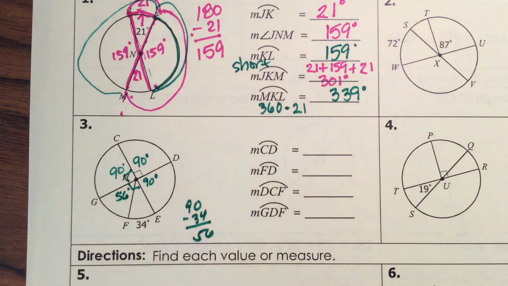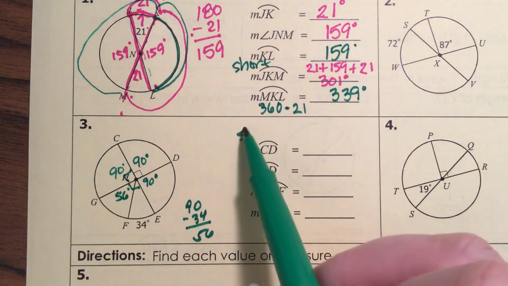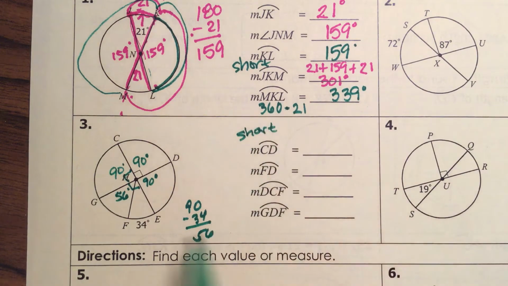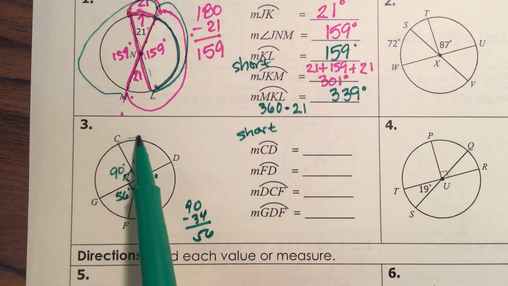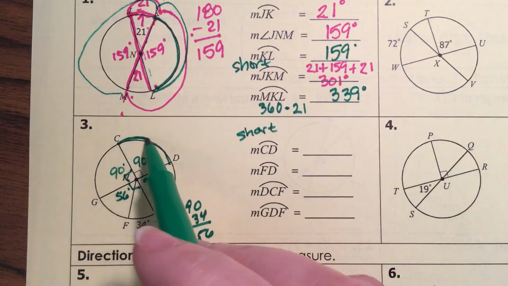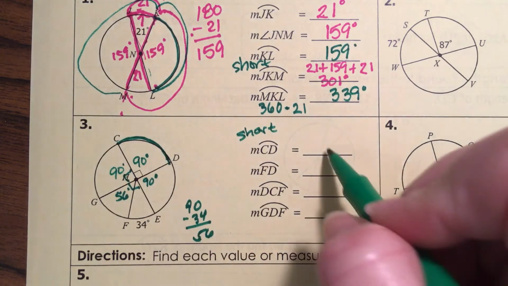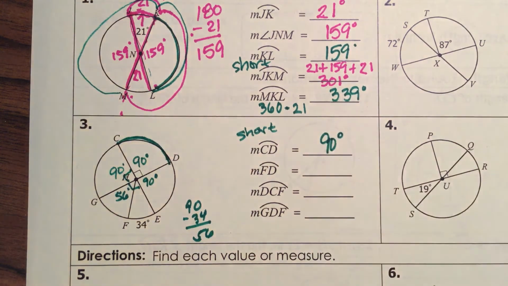So the first thing we want to do is find our measurements first, and then we can find our arc measures. So remember, this one's short. So from C to D, not the long way around, the short way around. From C to D, we simply have 90.